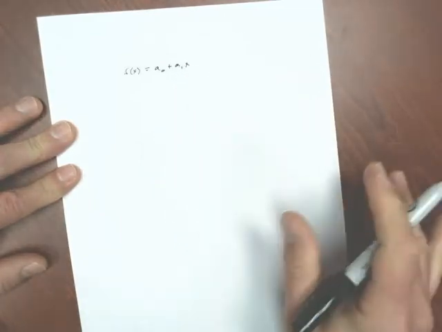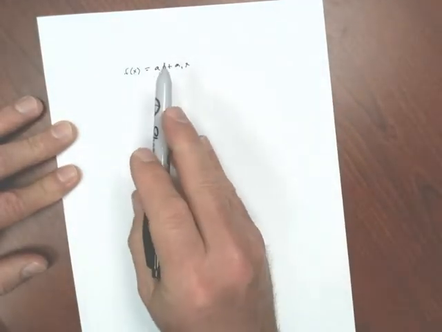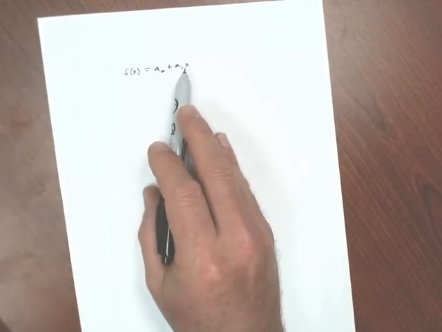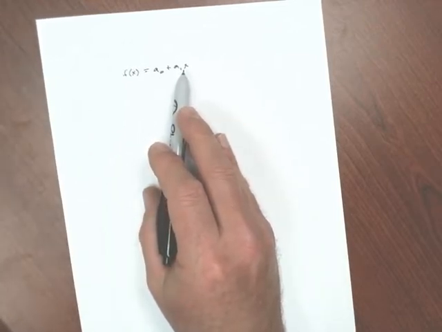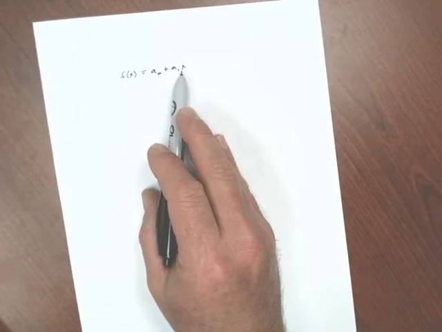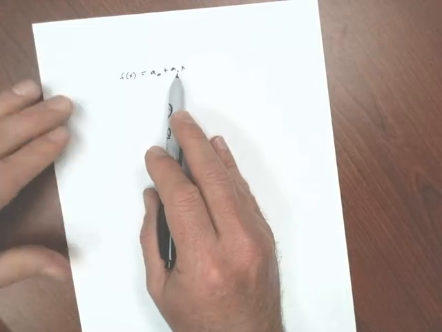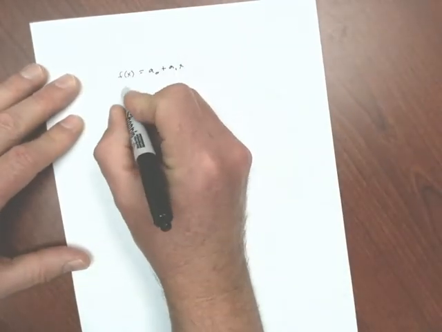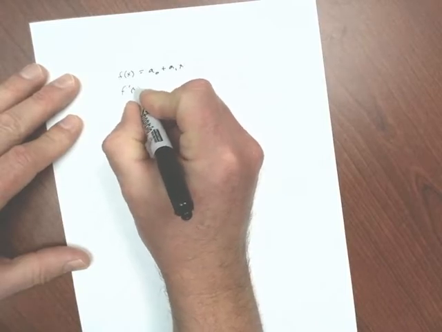We combined the constant function rule with the power function rule, and using both of these together, we came up with something called the linear function rule, which says that f prime of x equals a1.